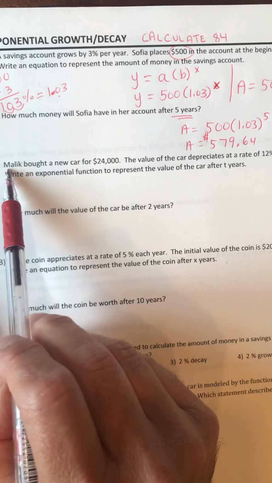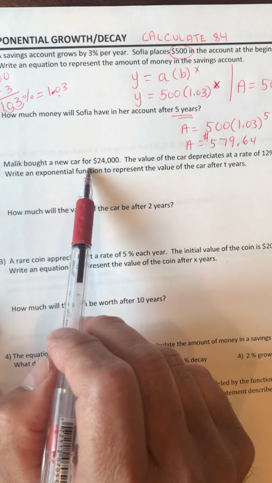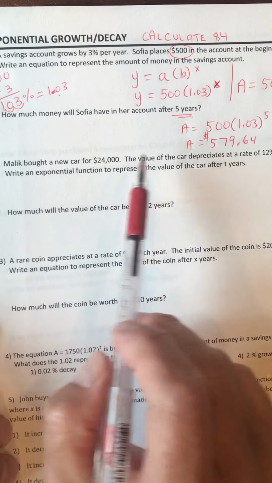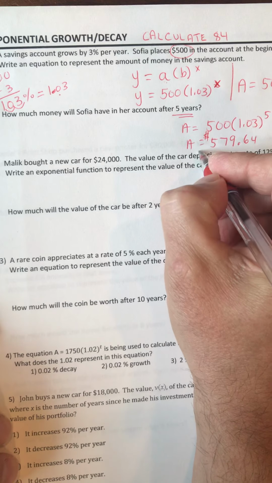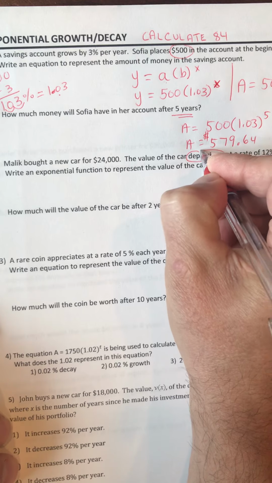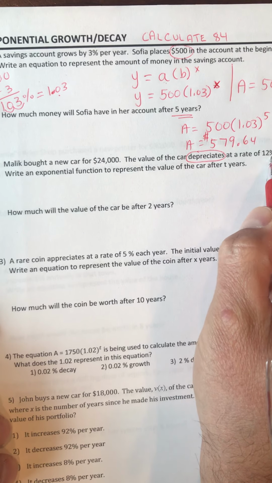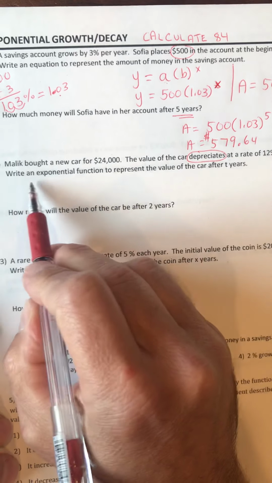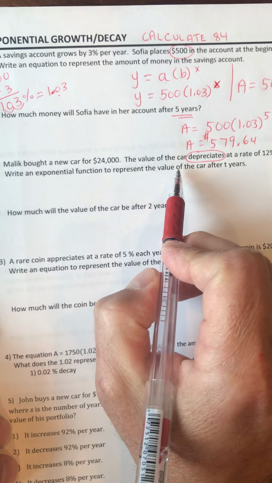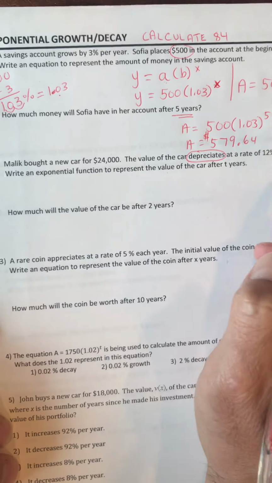So that's where number 2 comes in. Malik bought a new car for $24,000. The value of the car depreciates. Look at that word, kind of looks like decreases, at a rate of 12% each year. Write an exponential function to represent the value of the car after t years.